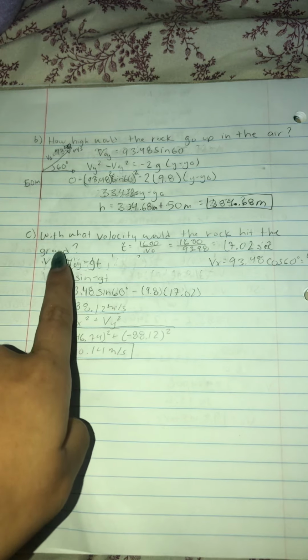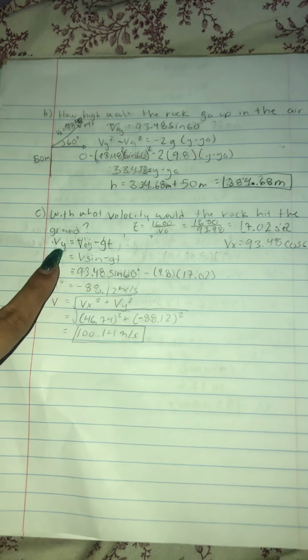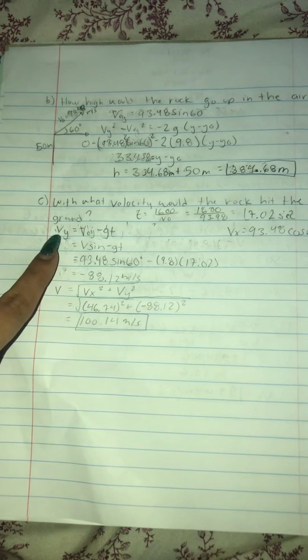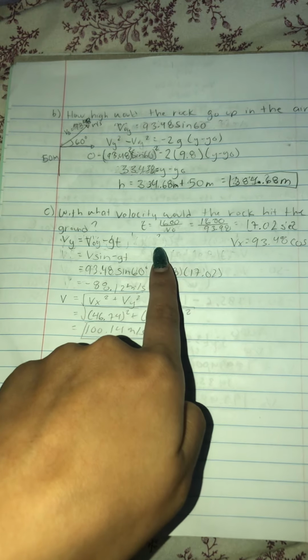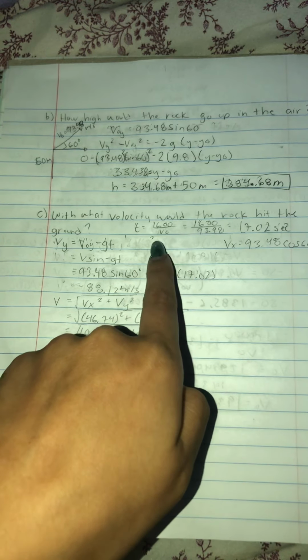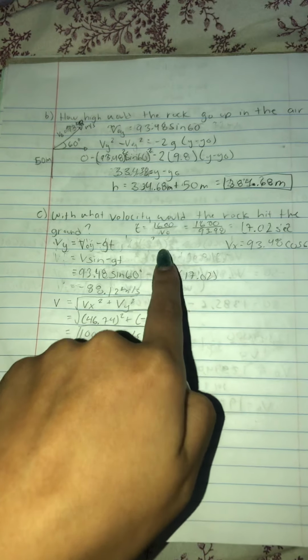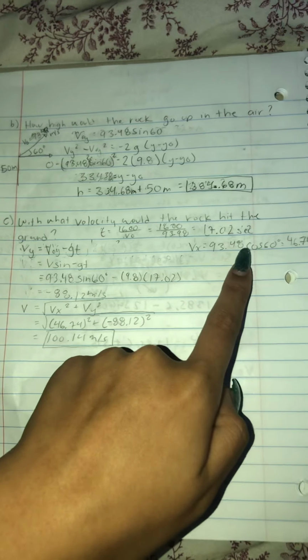For part C, it's asking with what velocity would the rock hit the ground. For this one, we'll be using this equation. Now for t, we already have the equation for t from part A, where t is equal to 1600 over the initial velocity, but we already found out what the initial velocity is, so you go ahead and plug in the initial velocity and get 1702 seconds.